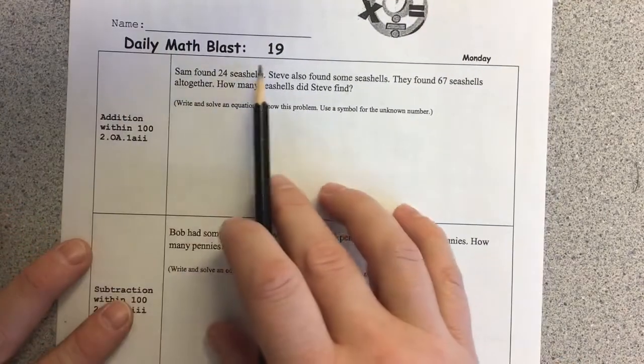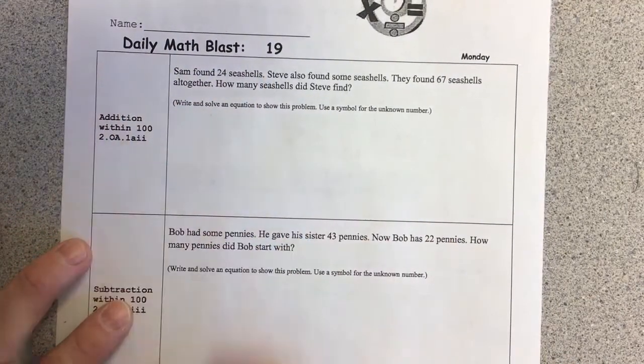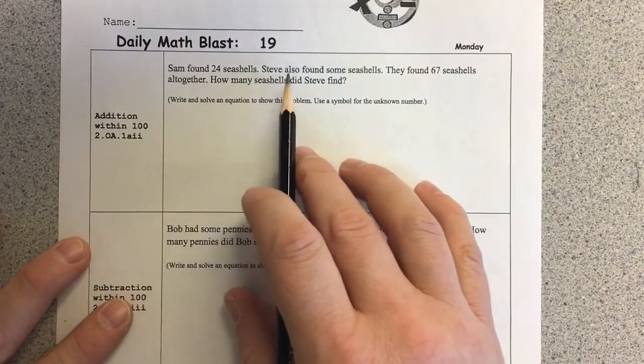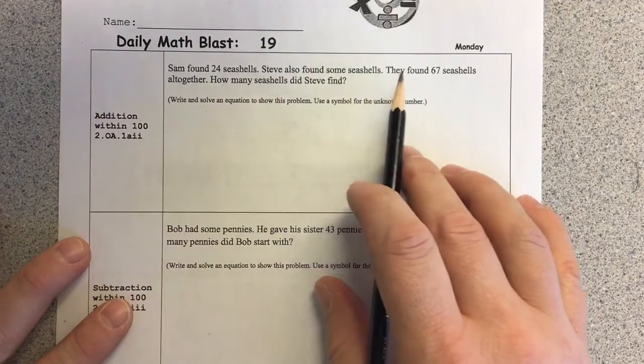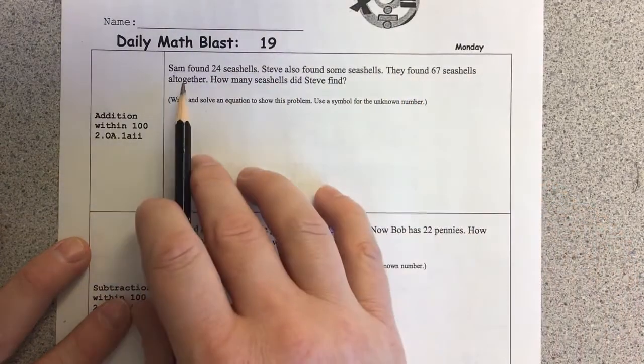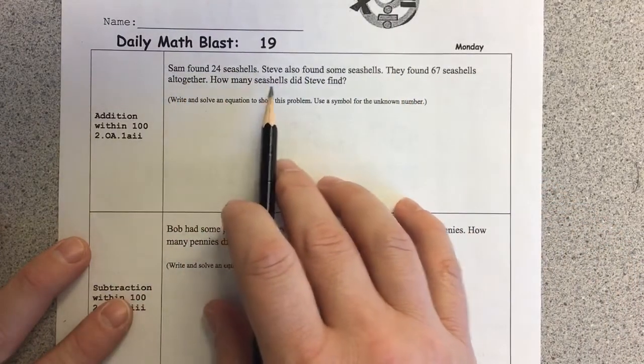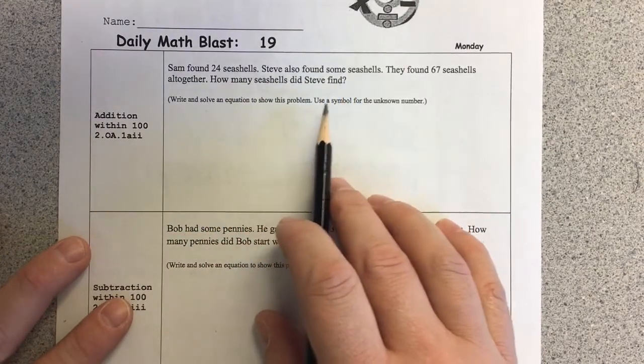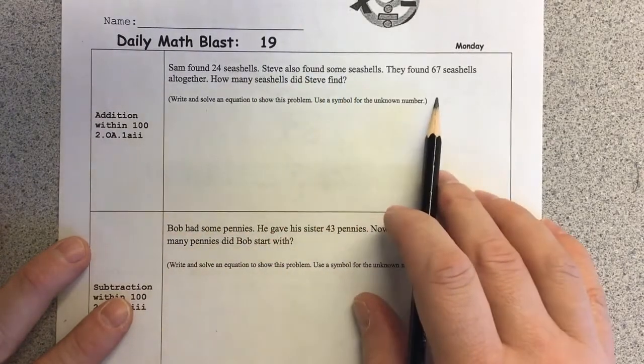Hello, Daily Math Blast 19, addition within 100. Sam found 24 seashells. Steve also found some seashells. They found 67 seashells altogether. How many seashells did Steve find? Write and solve an equation to show this problem. Use a symbol for the unknown number.